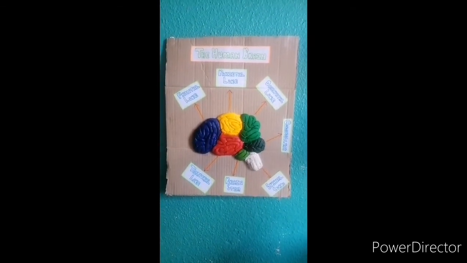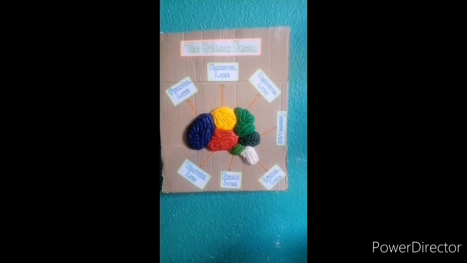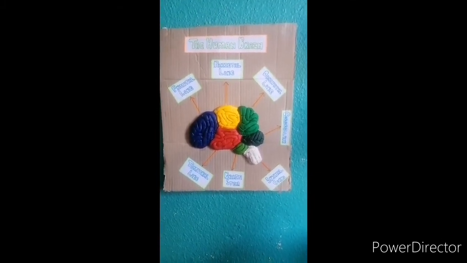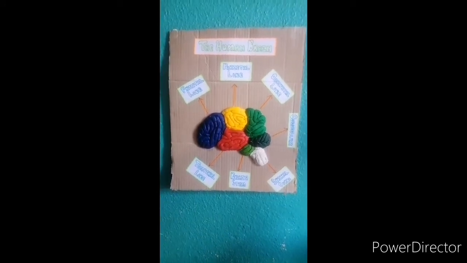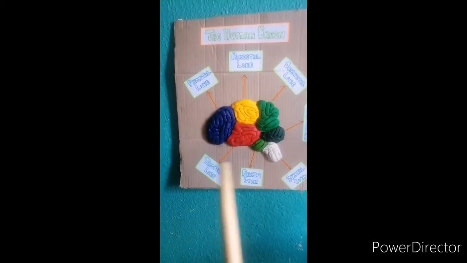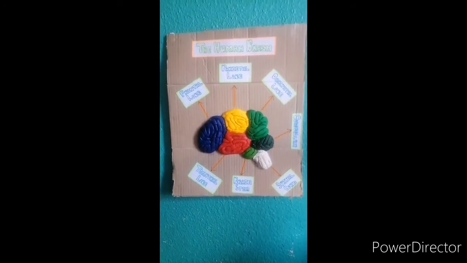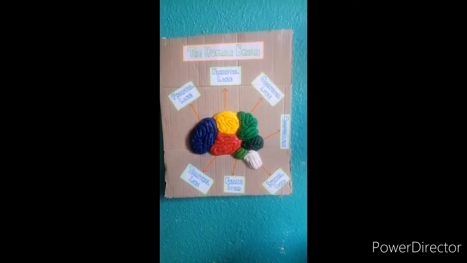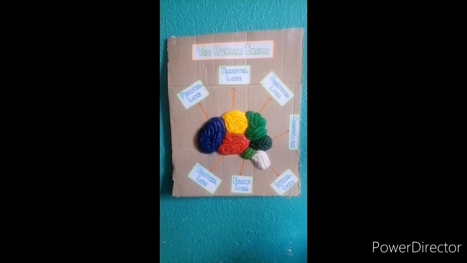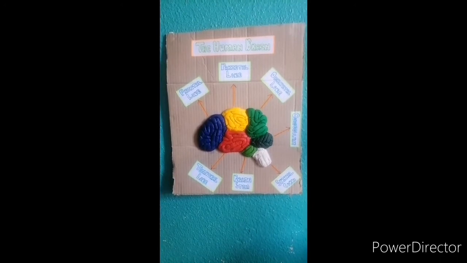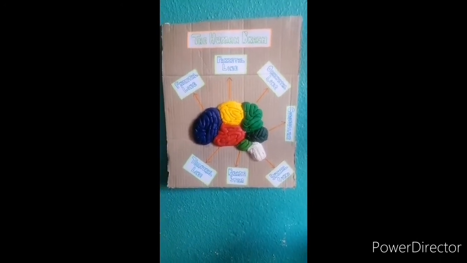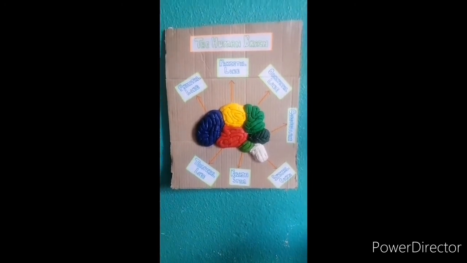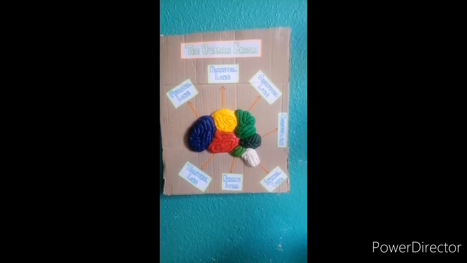So I will first discuss the purpose of the frontal lobe, the function of the frontal lobe. It is located at the front of your brain, which is this one, the blue one. It controls all the voluntary actions such as movement, expressive language, higher thought process, and behavior. So if you decide to pick up a pen, that's your frontal lobe.